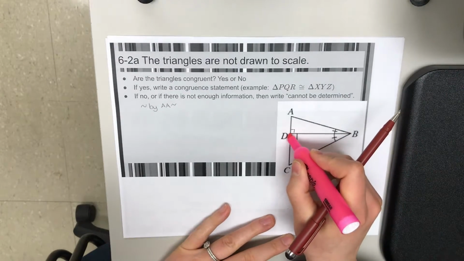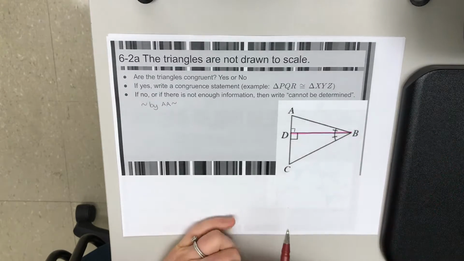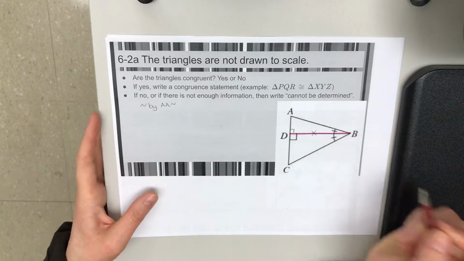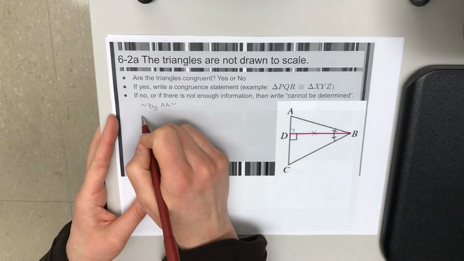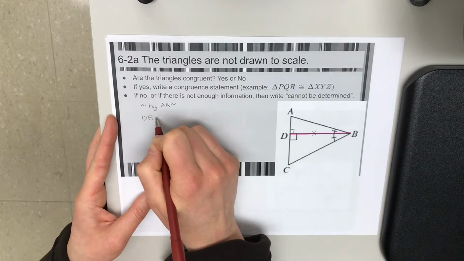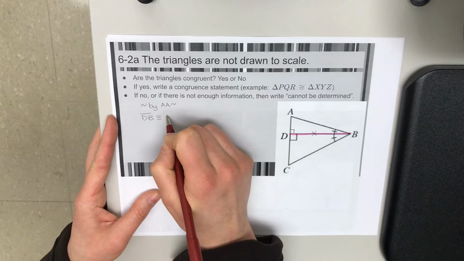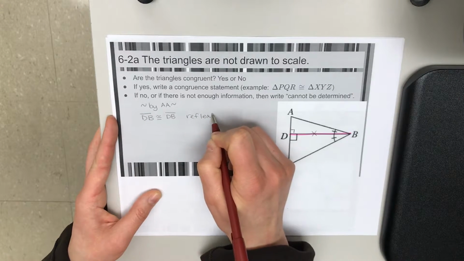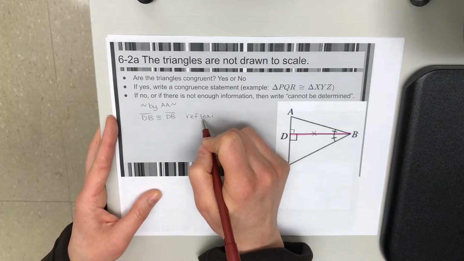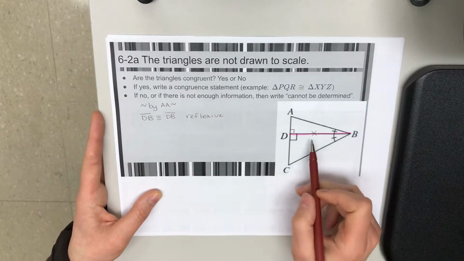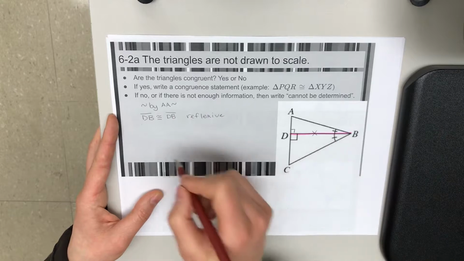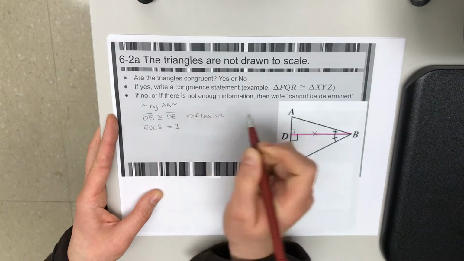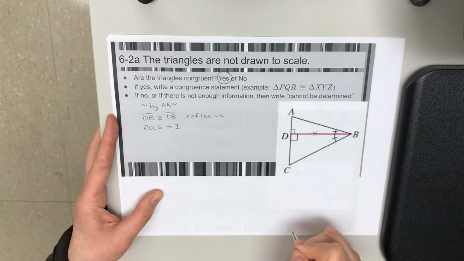However, this side length right here, D to B, is a given side length, and it's exactly the same in both triangles. Remember, we call that the reflexive property. So DB is congruent to DB. That's the reflexive property. We talked about that really briefly first semester. Because it's exactly the same, that means the ratio of corresponding sides is equal to 1. That means that they are congruent triangles.